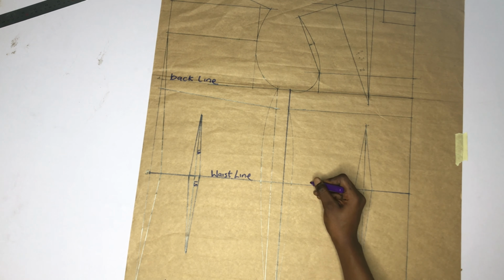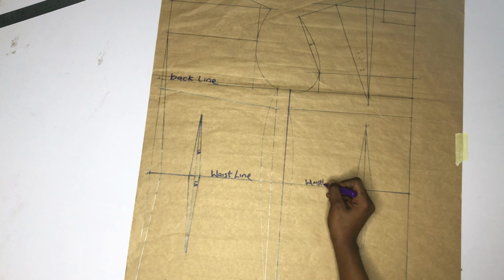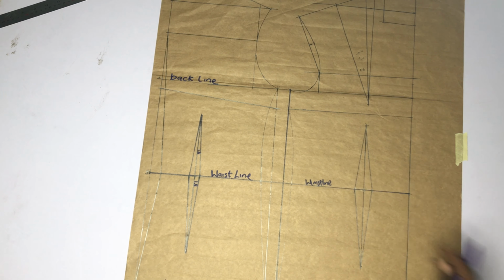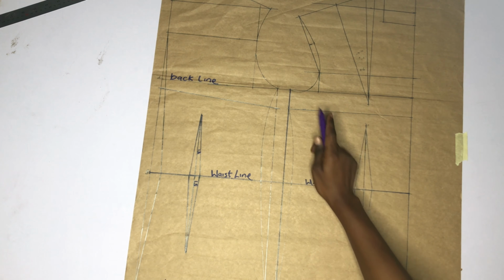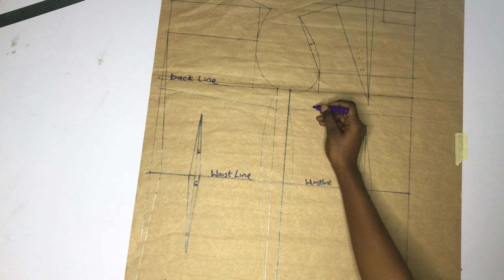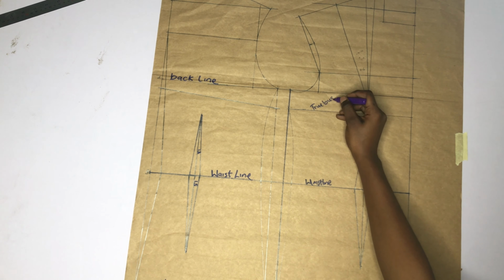I'm just going in with my marker now to label out our parts. Now we're just going to label our pattern piece.